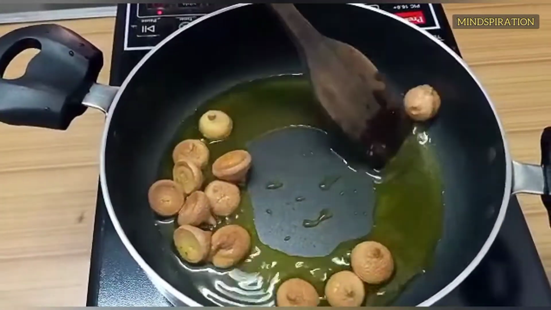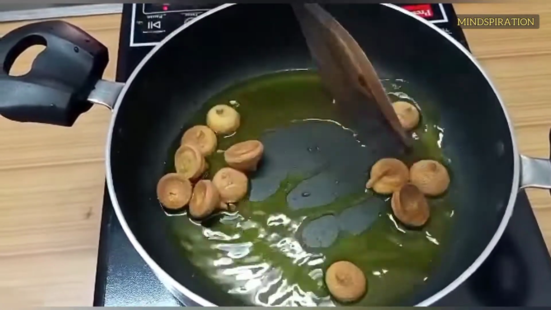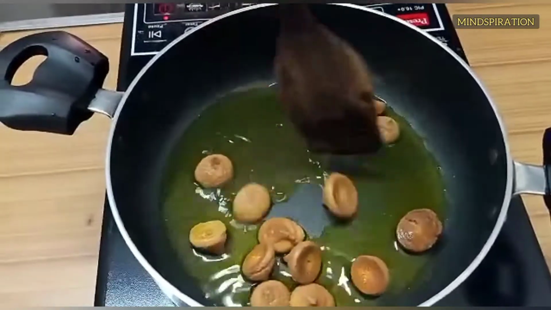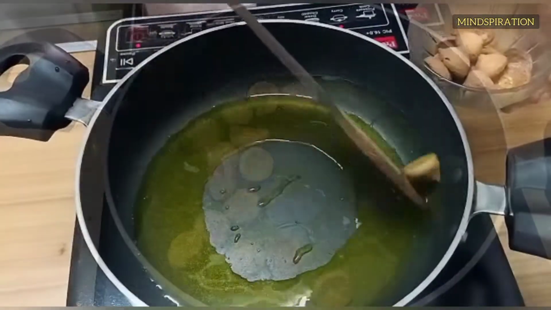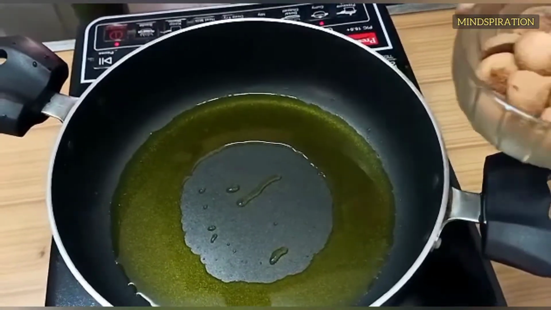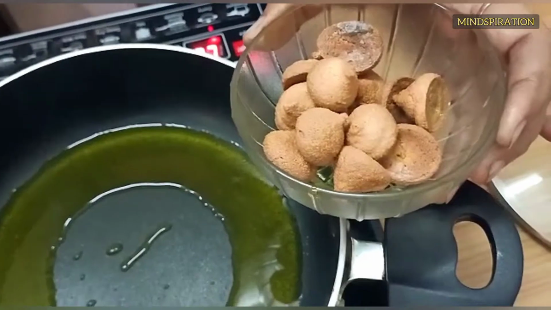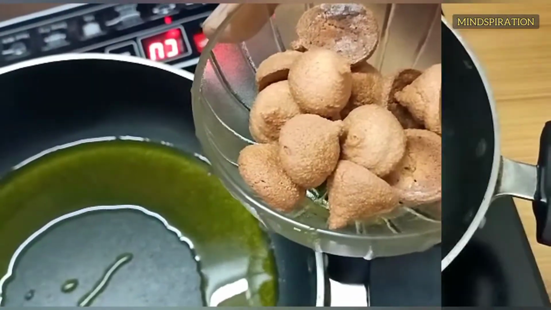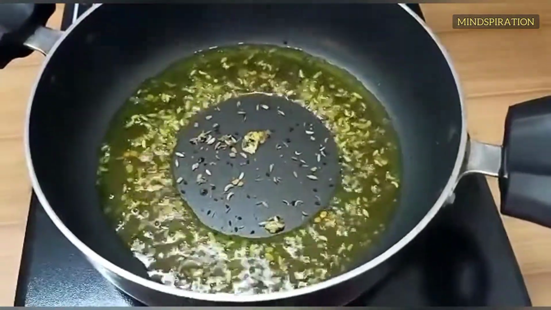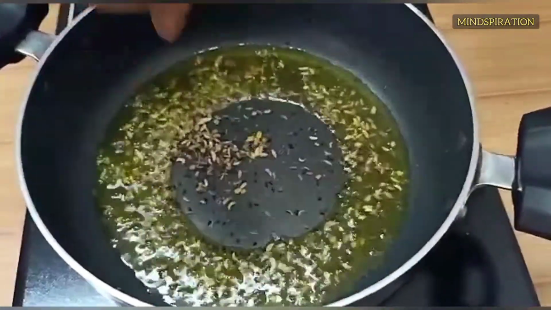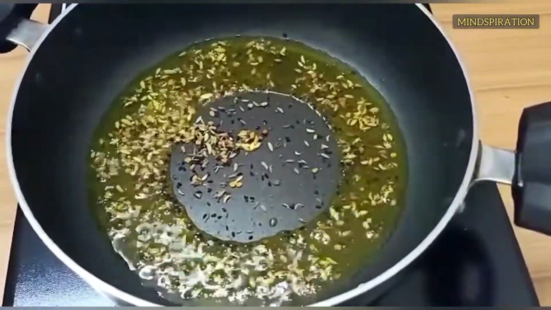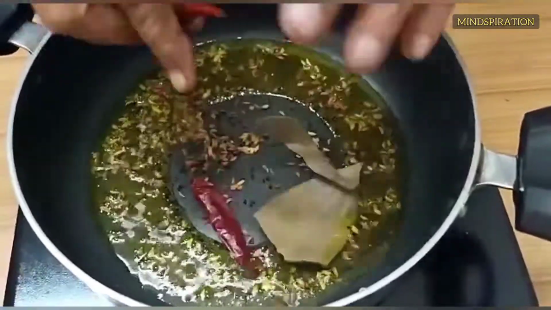To start with, fry the bori in hot mustard oil. Fry them until they turn brownish and crispy. Now, in the same oil, add red dried chilies, bay leaves, and panchforan, which is a combination of 5 spices. Fry them well.